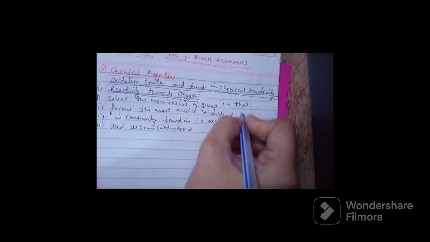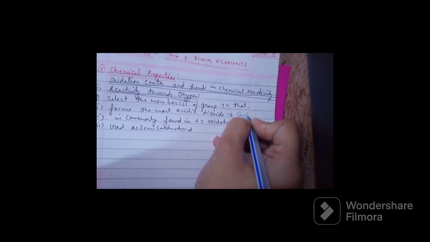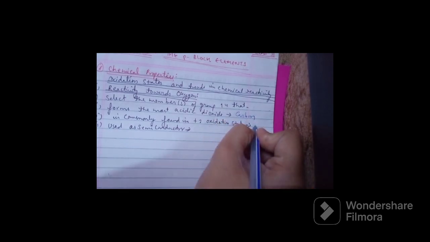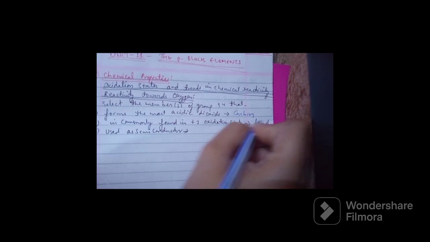So let's go for it. For the first one, forms the most acidic dioxide, that is carbon. And commonly found in +2 oxidation state, that is lead. And the third, used as semiconductor, which is silicon and germanium.